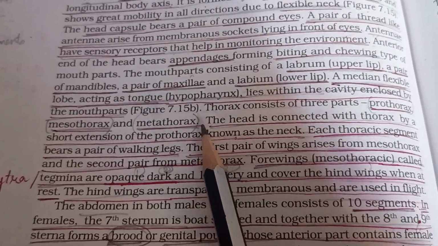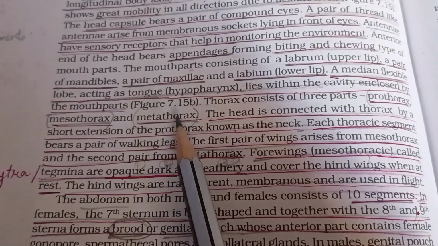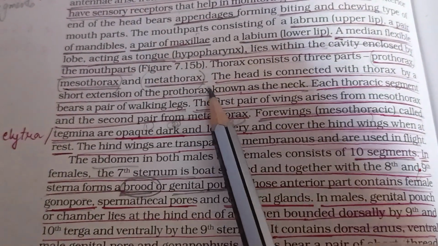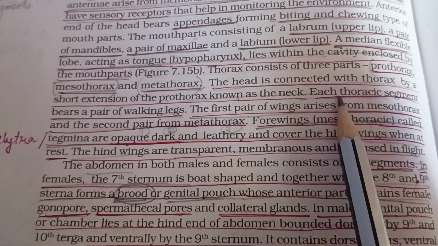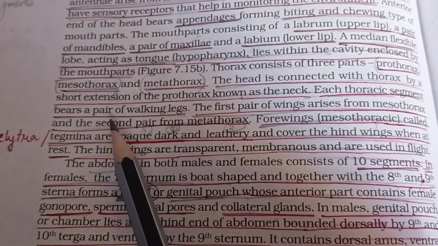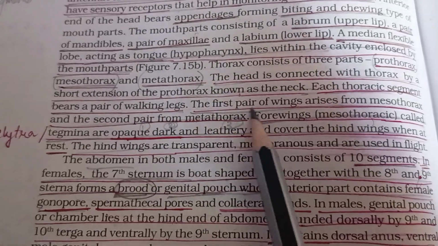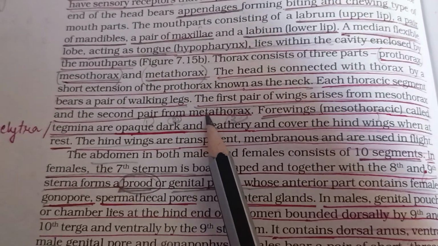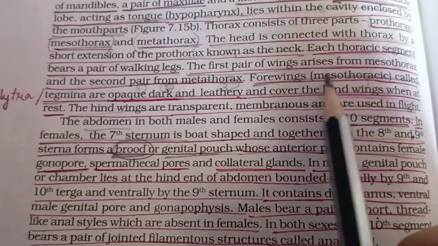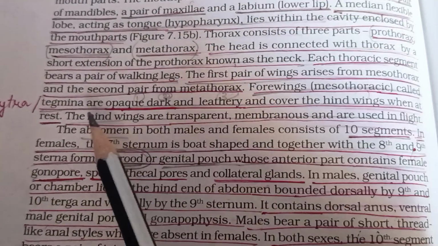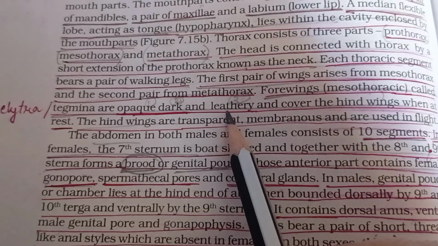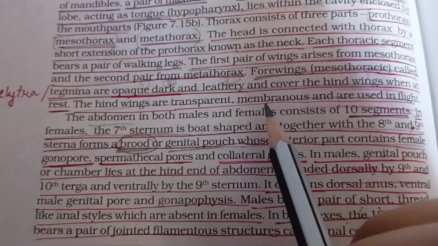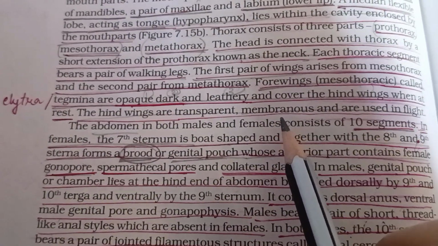Thorax consists of three parts: prothorax, mesothorax, and metathorax. The head is connected with thorax by a short extension of the prothorax known as the neck. Each thoracic segment bears a pair of walking legs. The first pair of wings arises from mesothorax and the second pair of wings arises from metathorax. Of the four wings, the mesothoracic are called tegmina, and are opaque, dark and leathery, and cover the hind wings when they are at rest. The hind wings are transparent, membranous, and are used in flight.